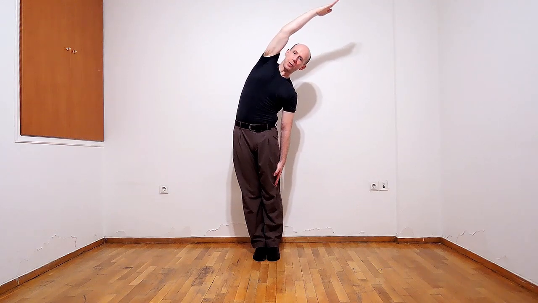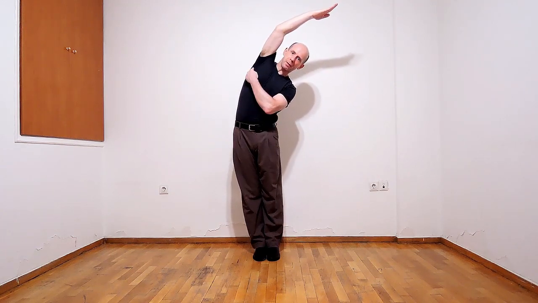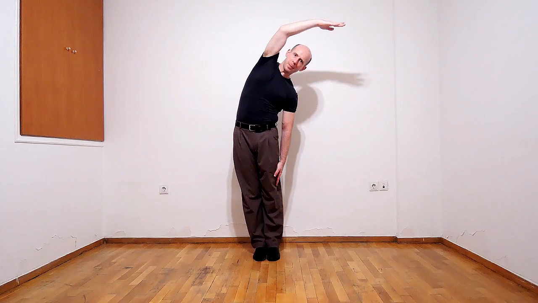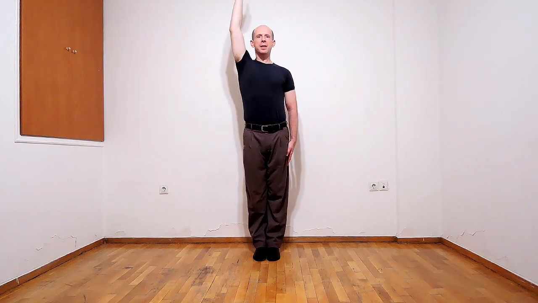Okay, good. Now we stretch the side of our torso. So with arms down and feet together, we raise one arm like this, until the arm is vertical towards the ceiling. And then with the hand that is down, you slide this hand down your leg until you can touch your knee like this. So you have to bend and stretch the side of your torso. You keep the stretch a few seconds, and then with the hand that is up, you pull yourself up again until you are vertical, you drop the arm, and then you repeat it with the other arm, like this. So we do it 4 times to each side.